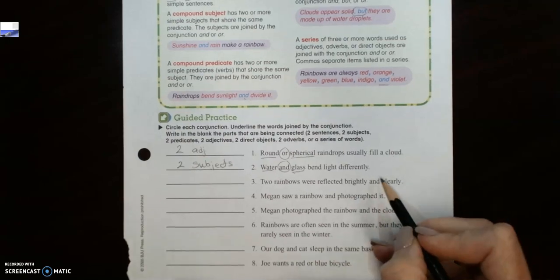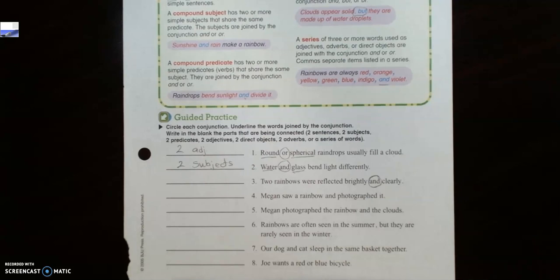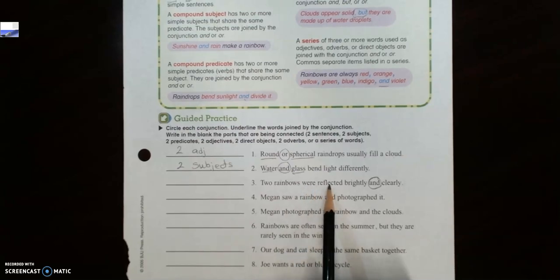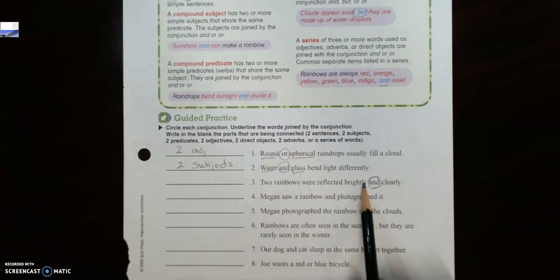All right, number 3. Two rainbows were reflected brightly and clearly. The conjunction is and. Okay. Two rainbows were reflected brightly and clearly. It's not the subject because the subject is rainbows. Were is a linking verb, and reflected links it back to the rainbow. But this is brightly and clearly.